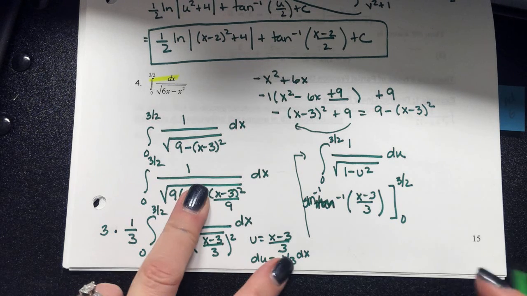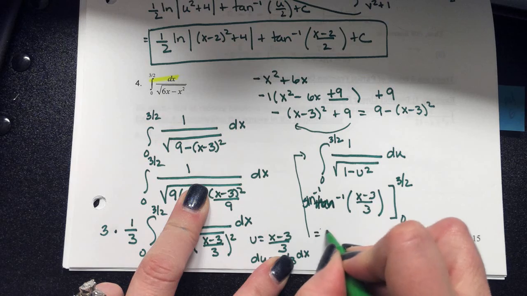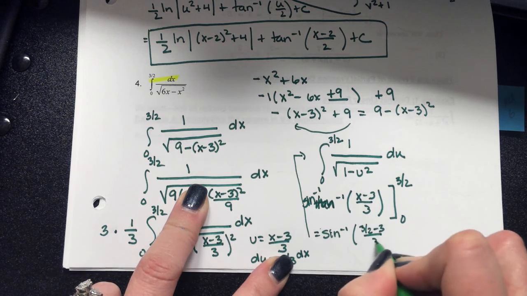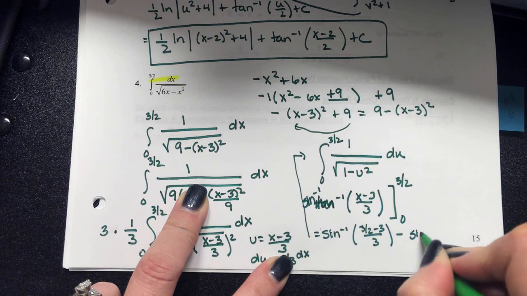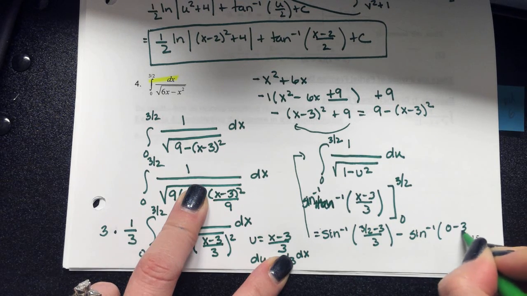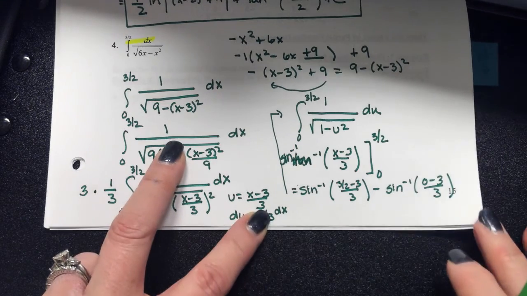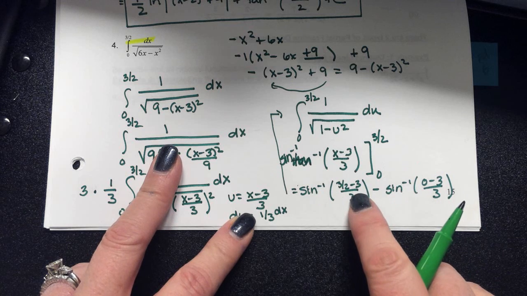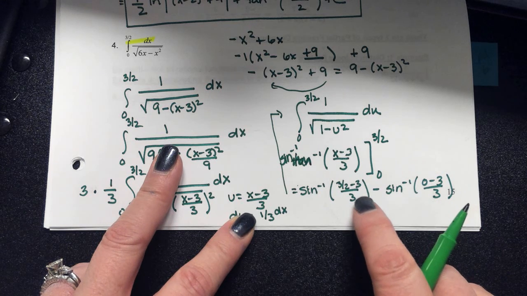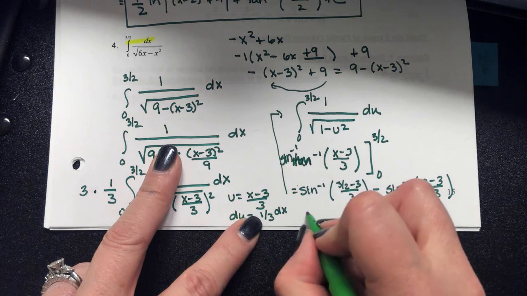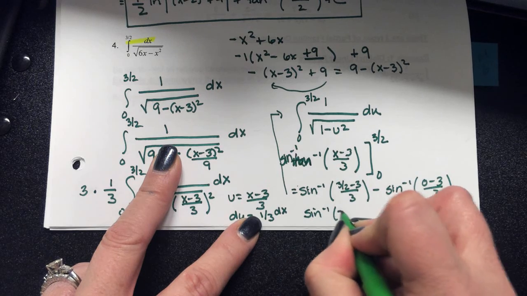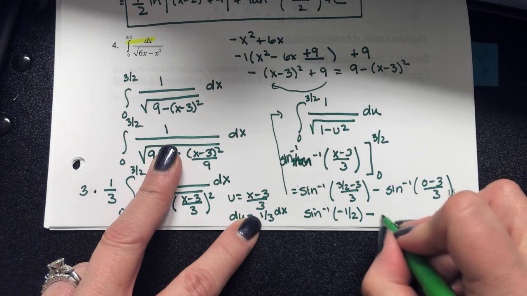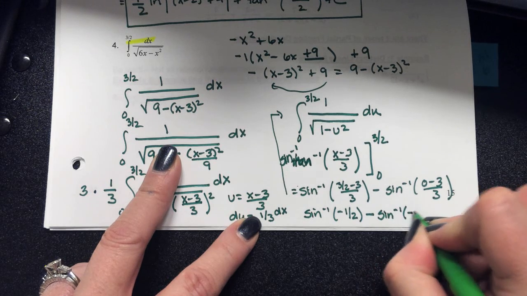So now I'm ready to go ahead and evaluate. So again, inverse sine of 3/2 minus 3 divided by 3 minus inverse sine of 0 minus 3 over 3. What is 3/2 minus 3? Negative 3/2, and negative 3/2 divided by 3. 0 minus 3 is negative 3 divided by 3, so that's going to be the inverse sine of negative 1.